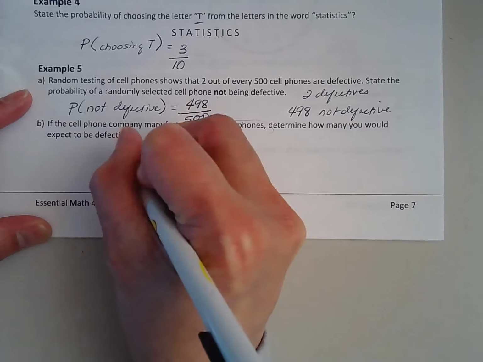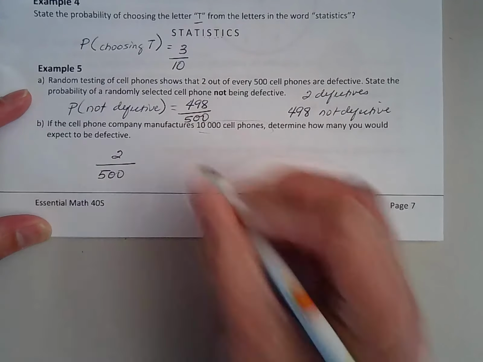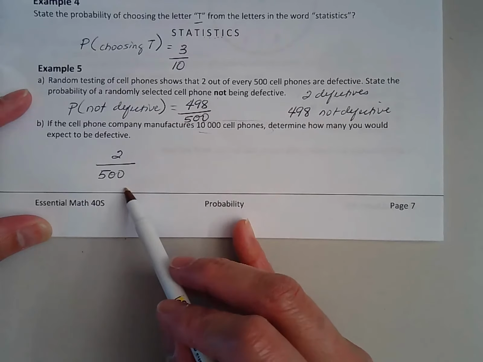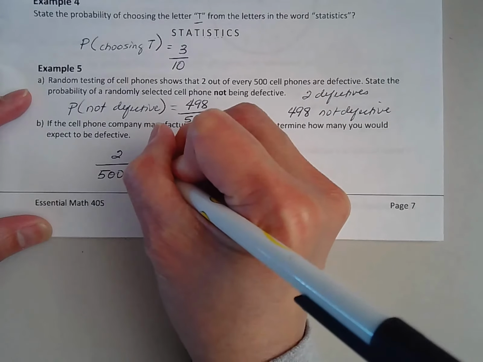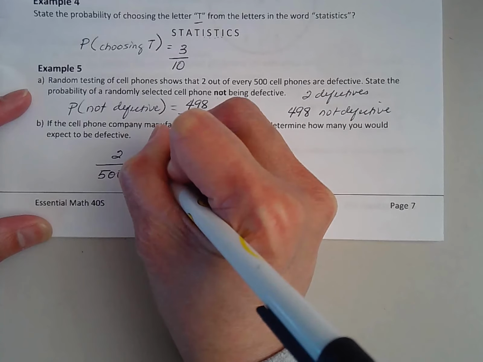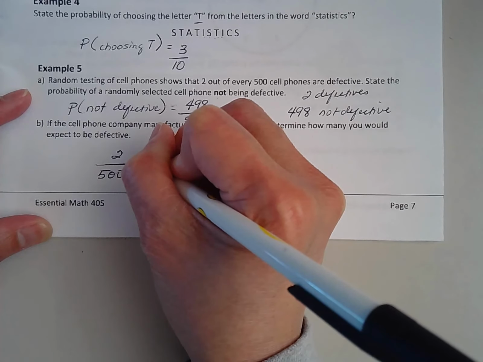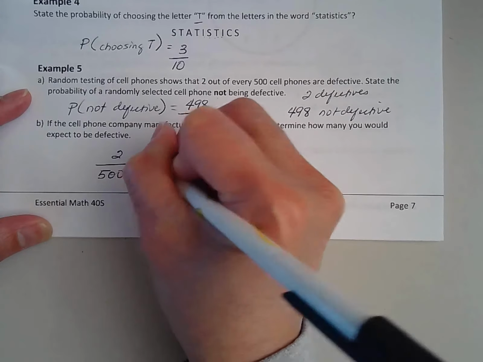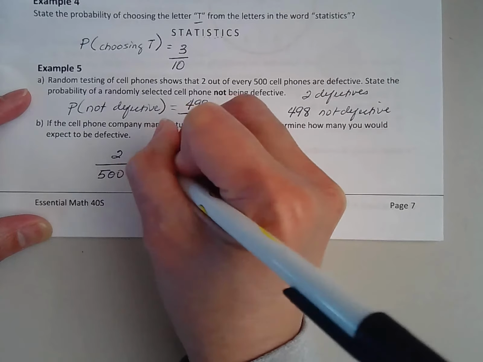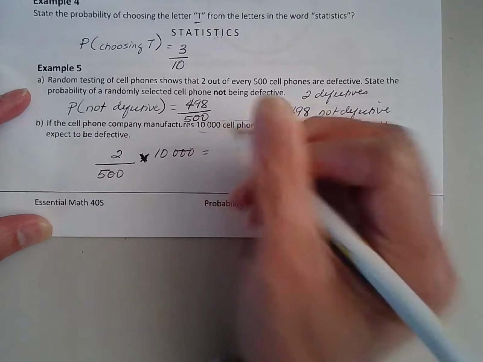So 2 out of 500 are defective, right? Now we're going to multiply it by 10,000.